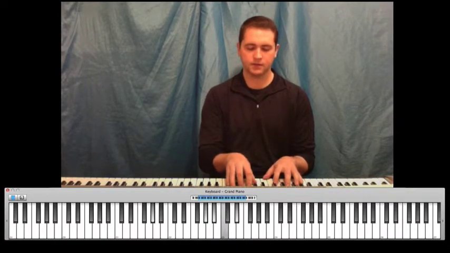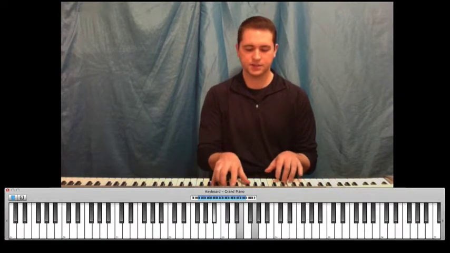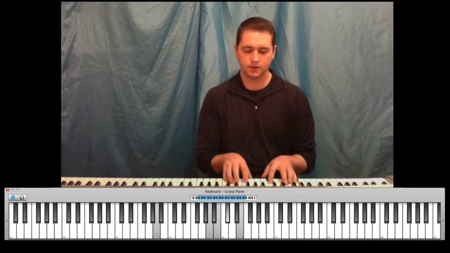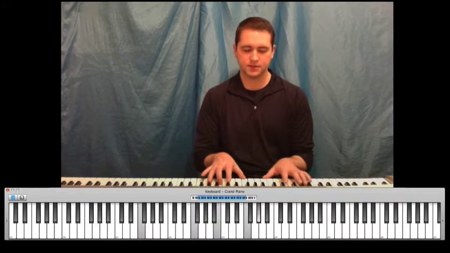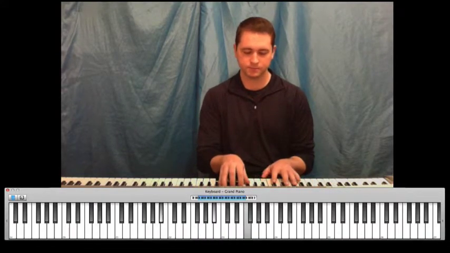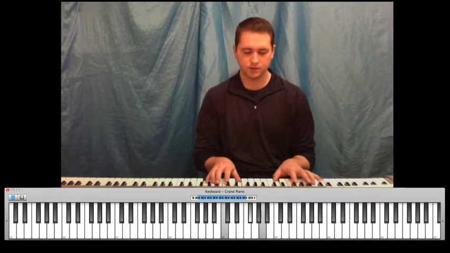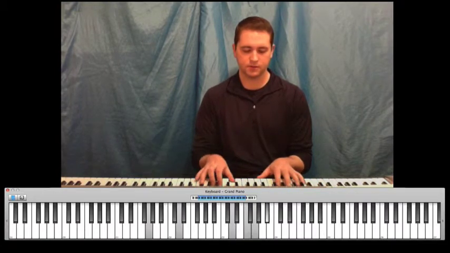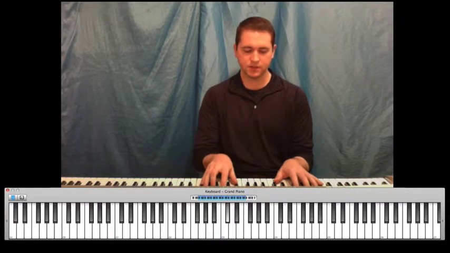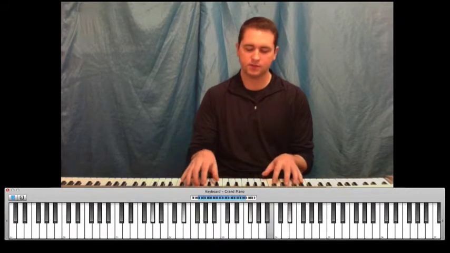In A flat, it's C7 over E, F minor 7. In A, it's D flat 7 over F to F sharp minor 7. In B flat, it's D7 over F sharp to G minor. In B, it's E flat 7 to E flat 7 over G to A flat minor 7.